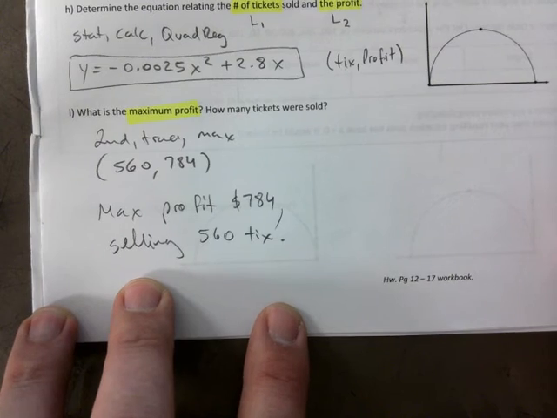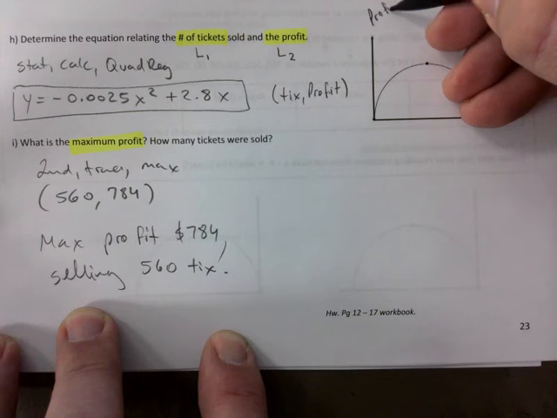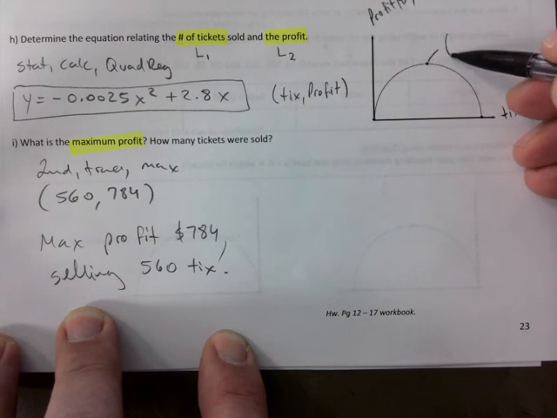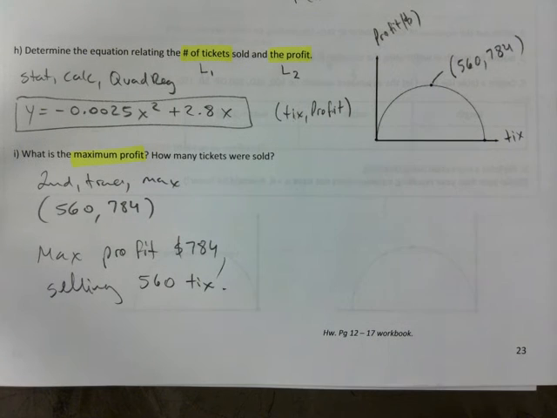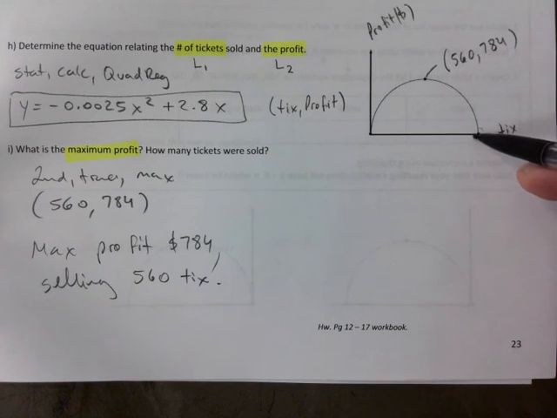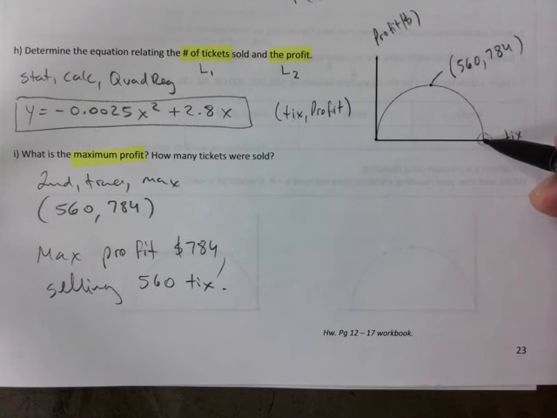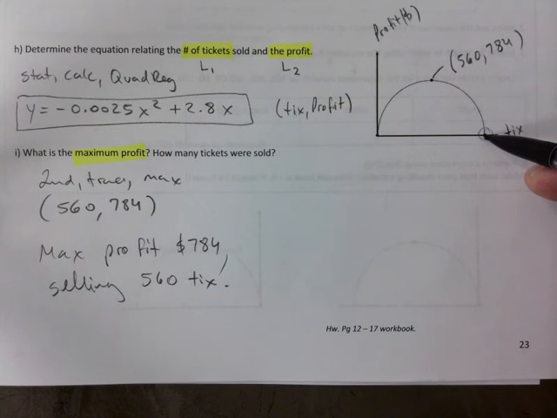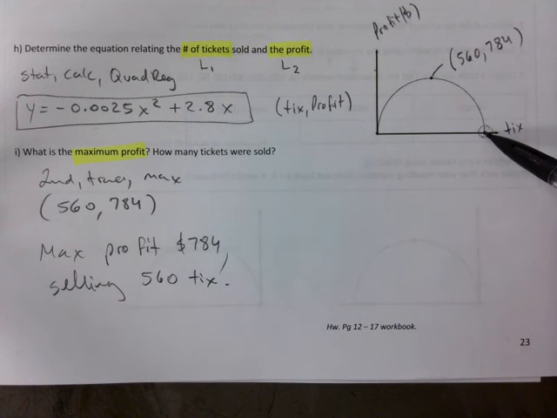Okay. And we have, on this graph, this is just to give you a visual. This is tickets. This is profit. This is the vertex we just found. X-intercept will be different because you're finding the number of tickets that you would sell at that point. I don't know if I talked about this, but that's the break-even point. If you sell this many tickets, you would profit 0, so you wouldn't really make anything. Same, obviously, if you sell 0 tickets, you'd not make anything.